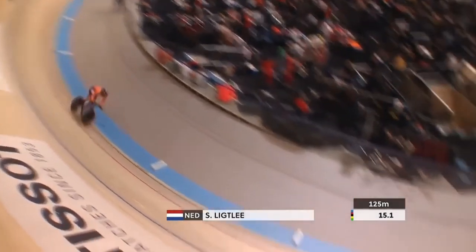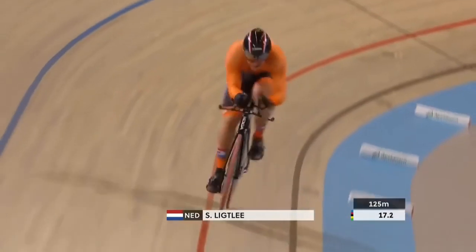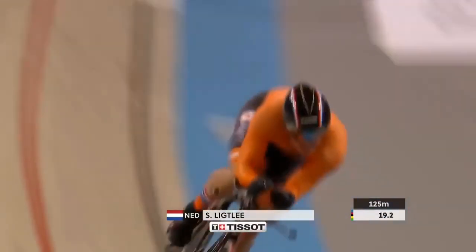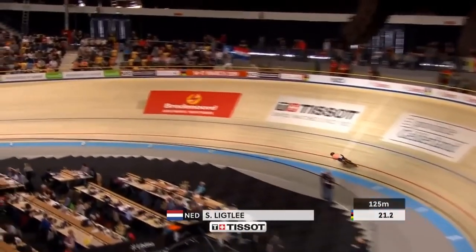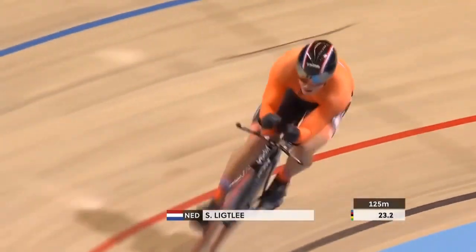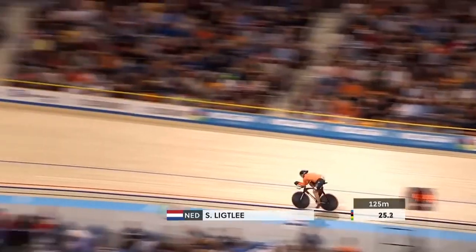Let's see what he does then. Sam Lightly into his stride. It's just a straight ride of 1 kilometer to see who takes the world title.